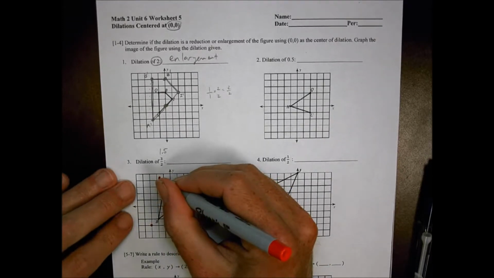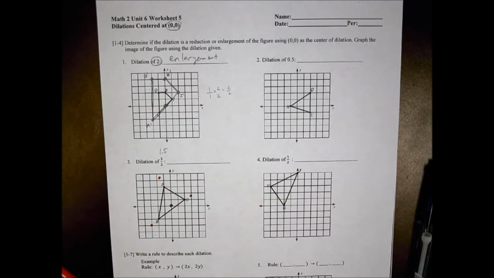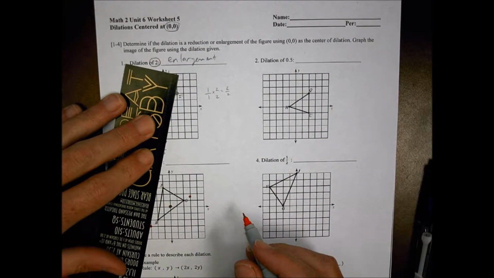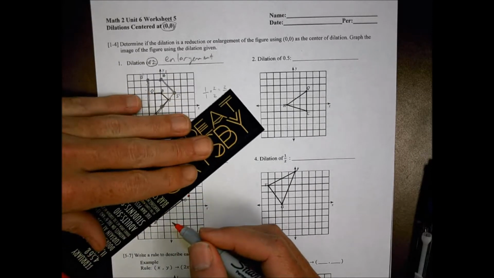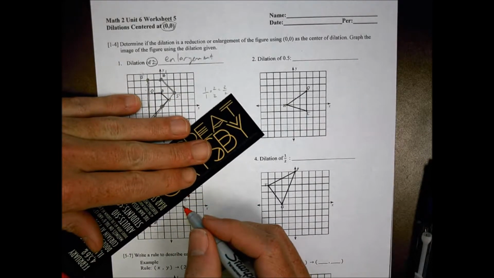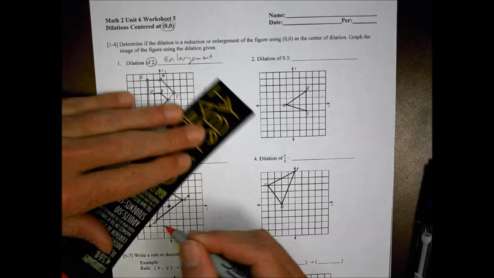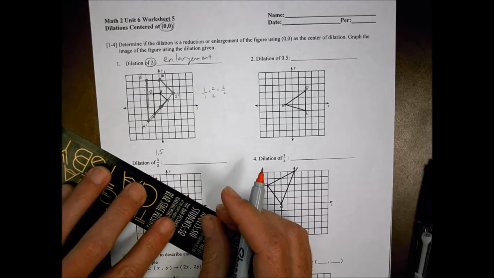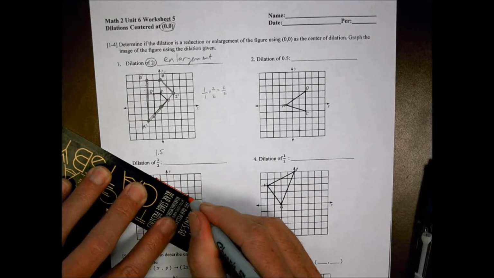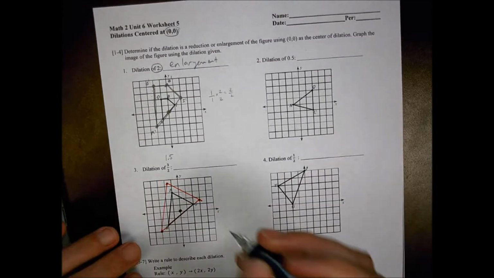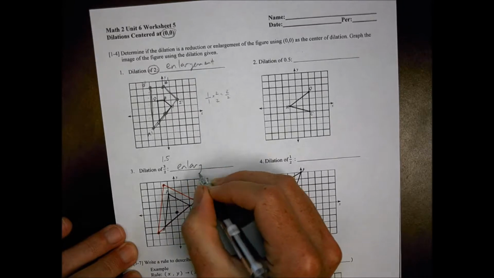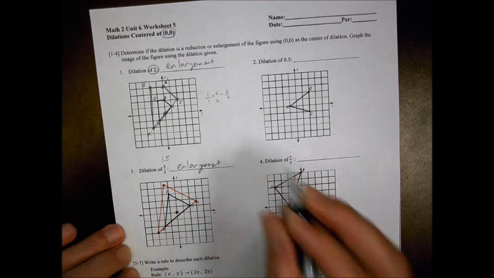So now when I connect my dots, I end up drawing a line like so from here to here. This one's going to stay on that same line. And then I'm going to connect here to here, like so. And that becomes my new one. This again is an enlargement of the original.